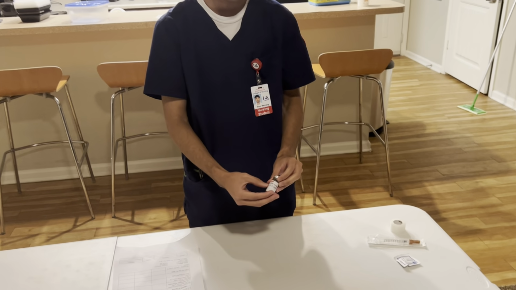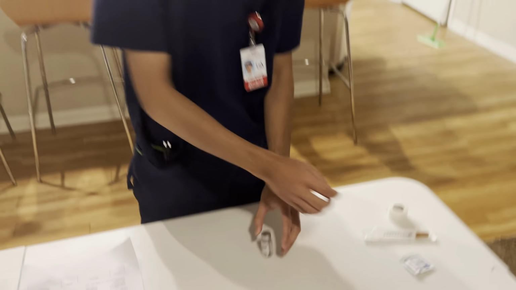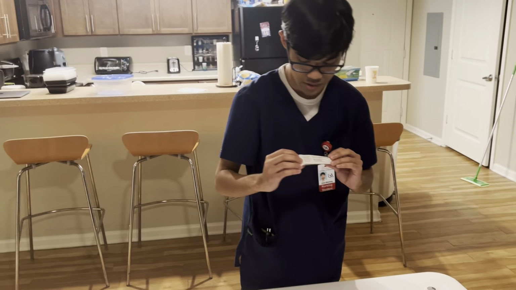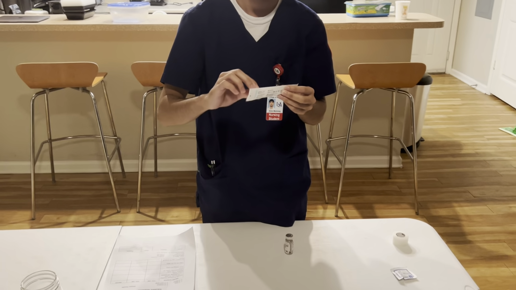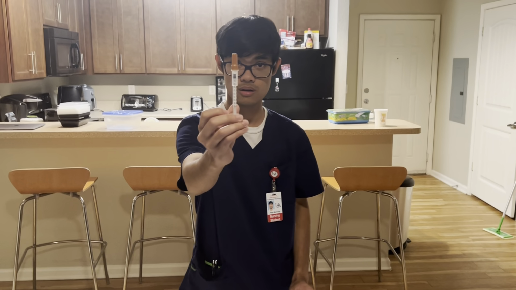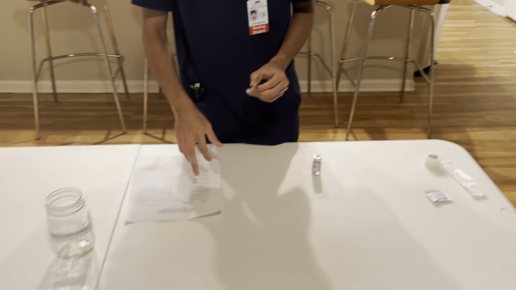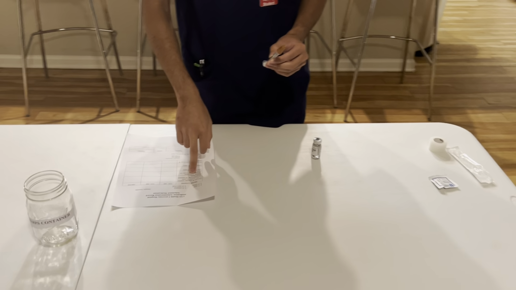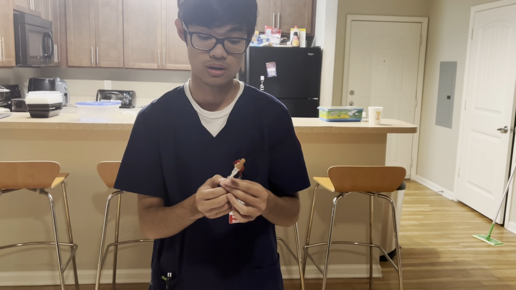And for the right dosage, it says 5,000 units. Now this vial does say 10,000 units per milliliter. So for that, we'll be using a tuberculin syringe. Keep in mind that this tuberculin syringe is designed for 1 milliliter. So in order to do the 5,000 units, we will have to use only half a milliliter to get the 5,000 units that we need to administer the dose.